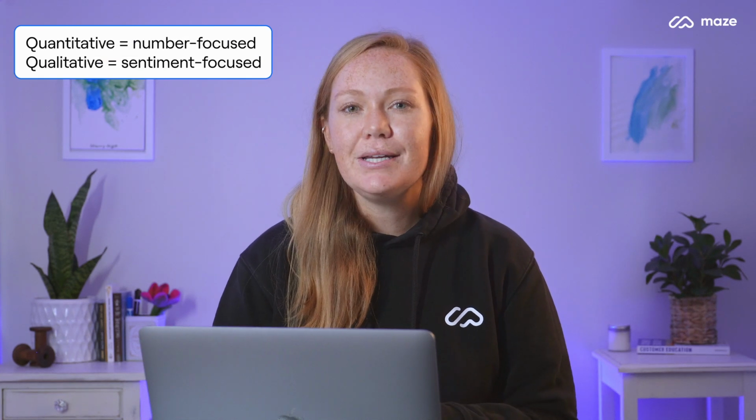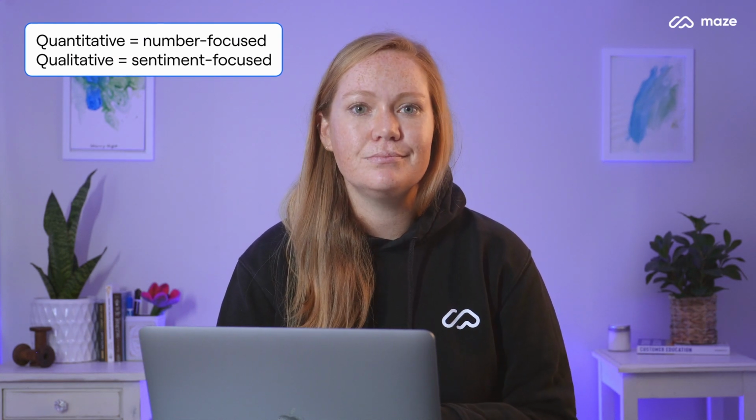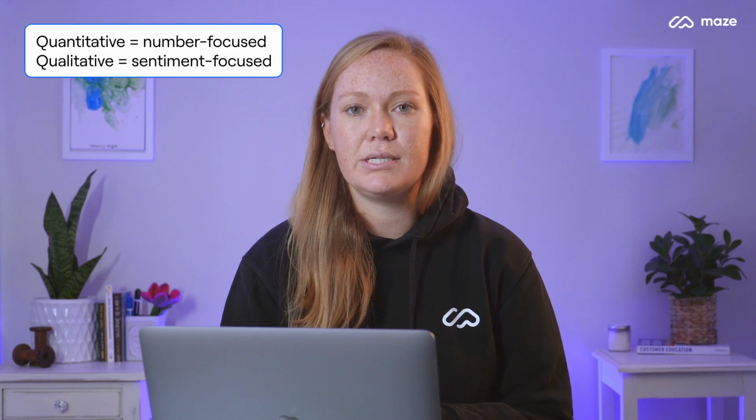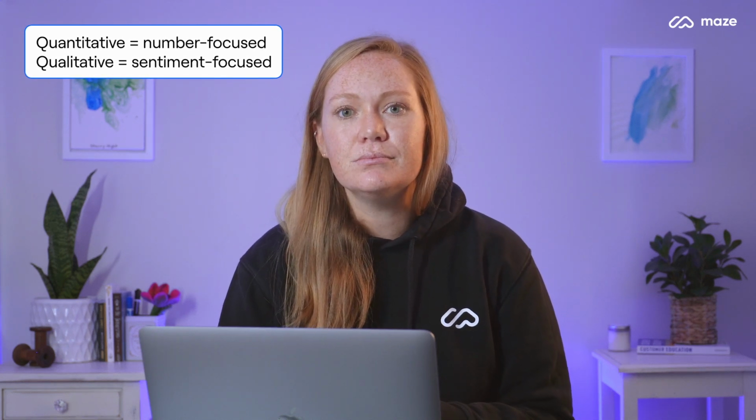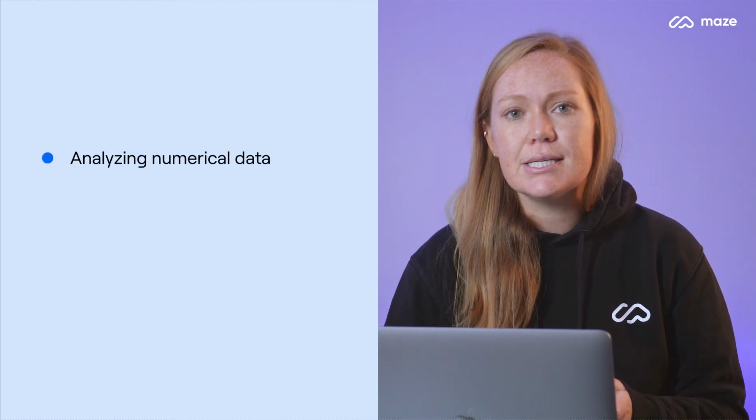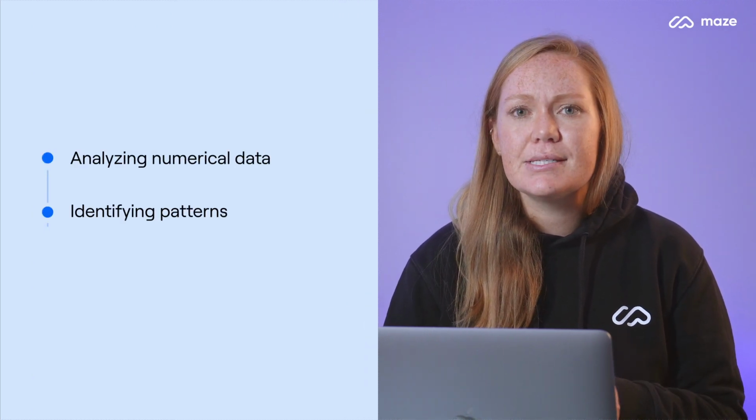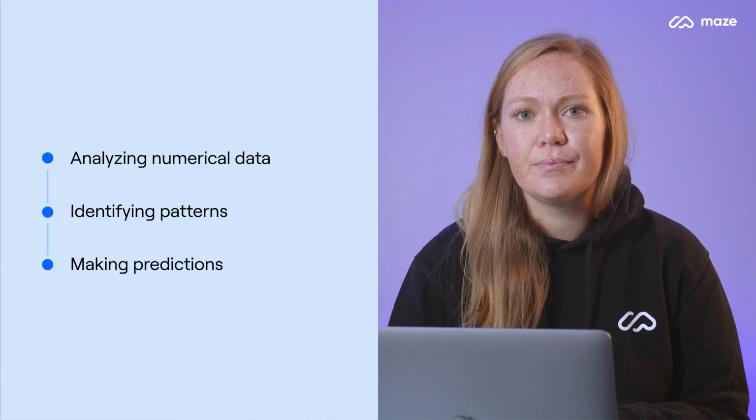These are two words you'll hear a lot in user research, and they refer to the kind of data the research provides. Neither type is better than the other, but they each have use cases they're best suited to. Quantitative data is numbers-focused. The key difference between quantitative and qualitative data is how they're collected and what they focus on. Quantitative data is collected indirectly through a UX research tool. It's about analyzing numerical data and statistics, identifying patterns, and making decisions using data.